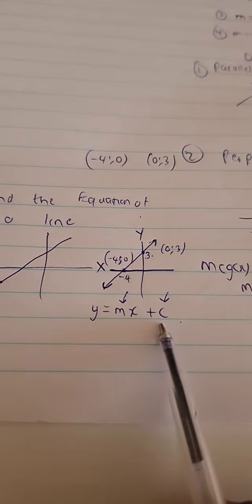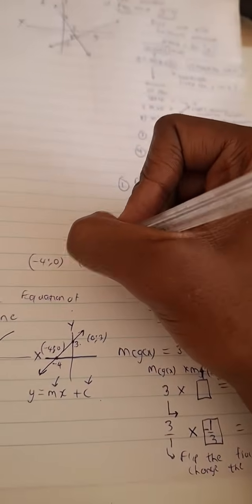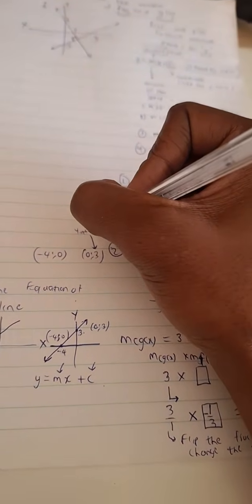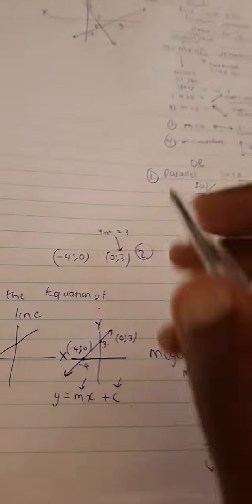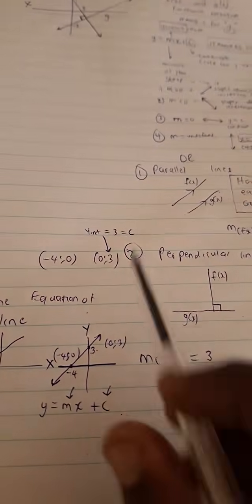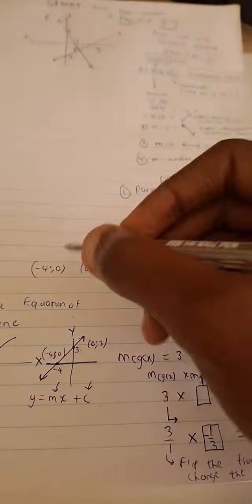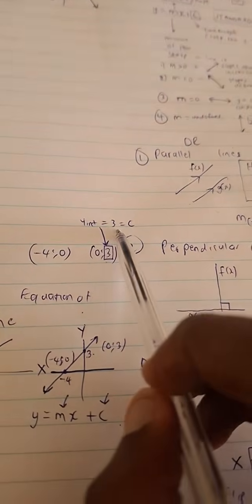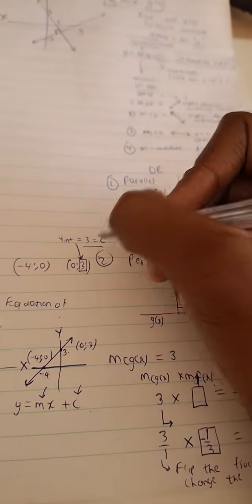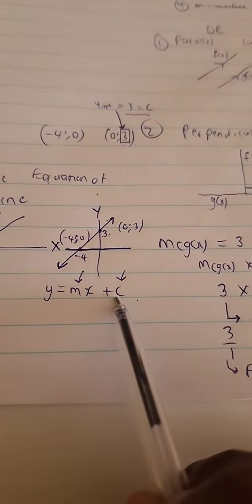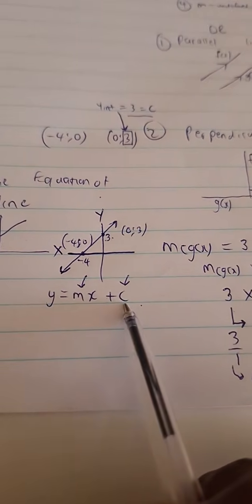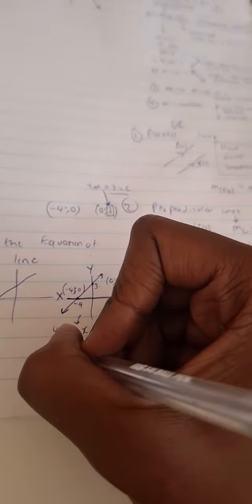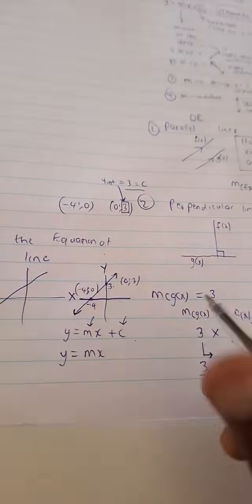Now, if I want to find the equation of this line, I have the y-intercept, which is the c value, and it is actually 3, because the y-coordinate of the y-intercept is what I call the c value of the equation of the straight line. So I can begin by saying y is equal to mx.